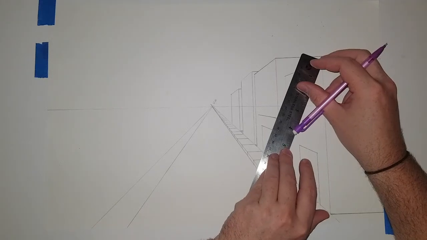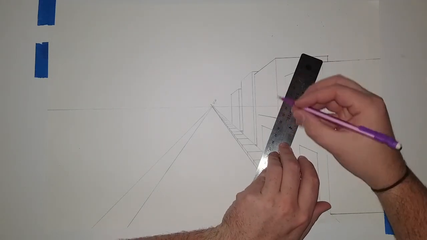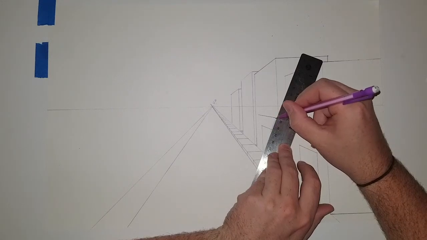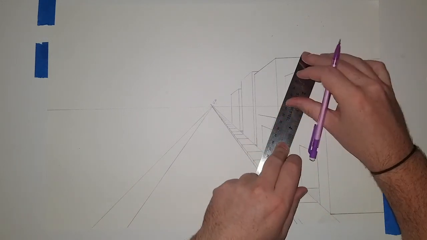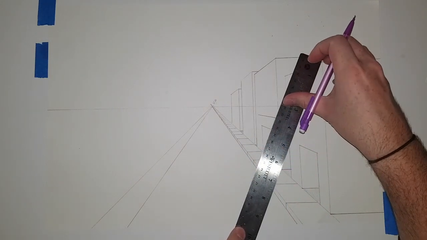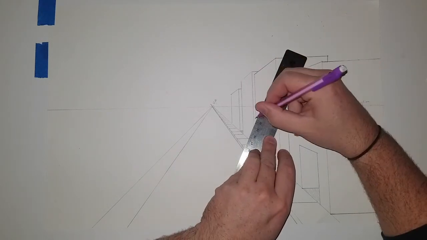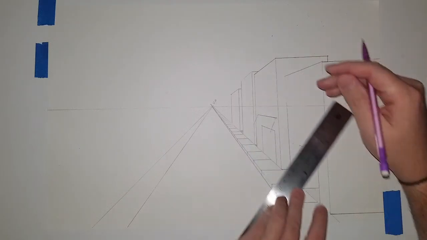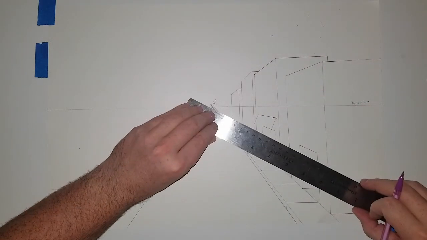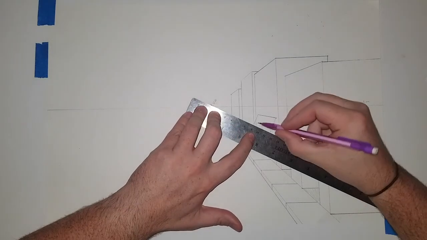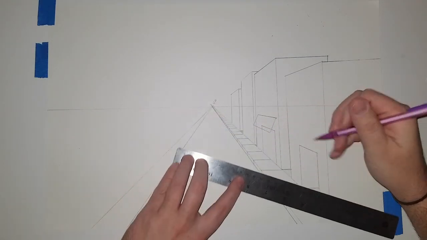You can make this however you want. But whatever angle you use here, you want to make sure it's the same. So you want to keep your ruler straight and drag it across. And so then that line has to go through the vanishing point as well. It's the edge of your awning.